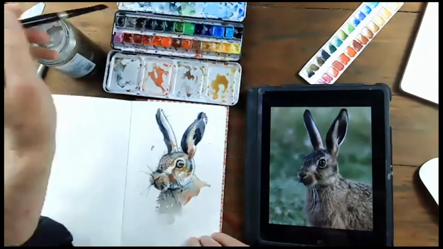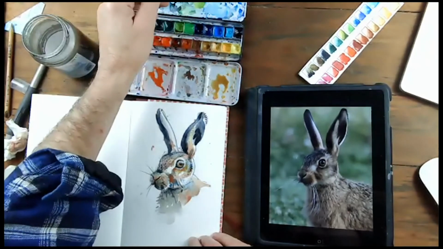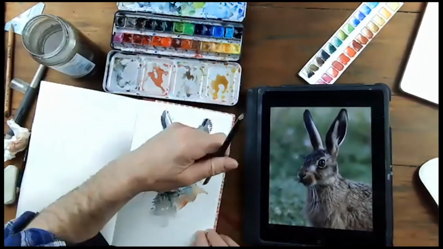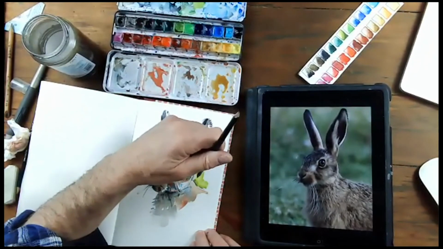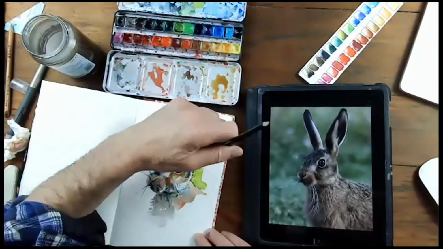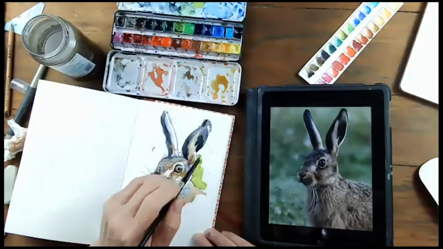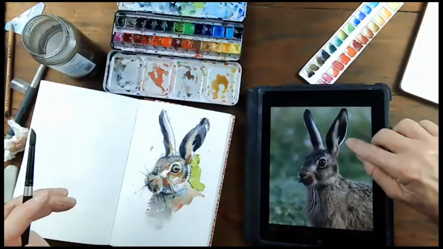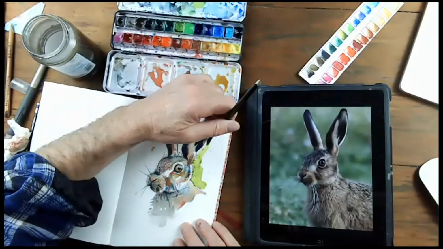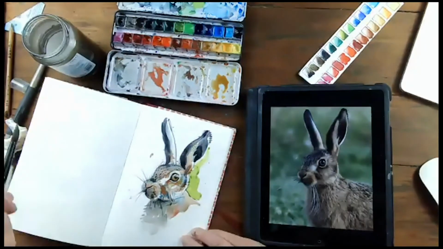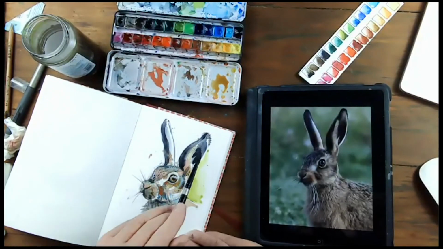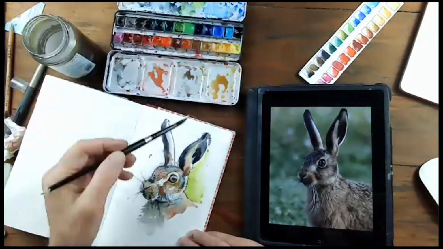So, before I go, let's just throw a bit of green in there, just like that. You know, it kind of describes his environment, but it also describes the edge of the pale areas. So for example, there's a white line up there where if I do that, that white line's defined by the green. And I just soften the edge because I don't want it to have too hard an edge.